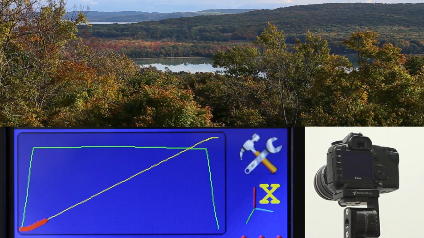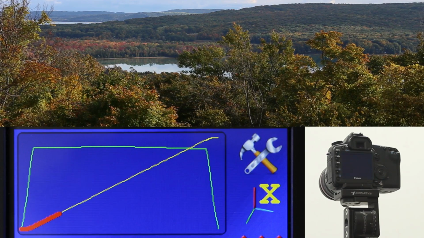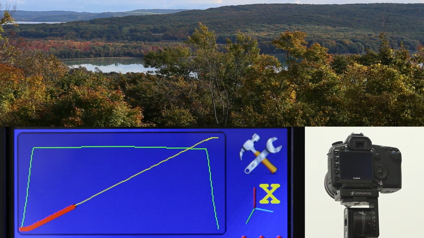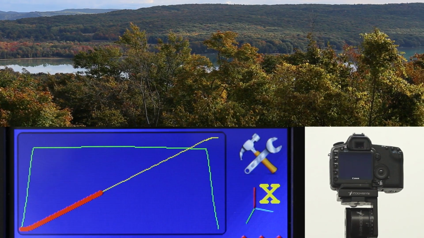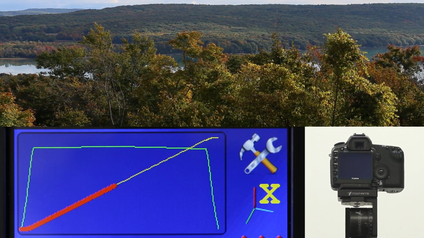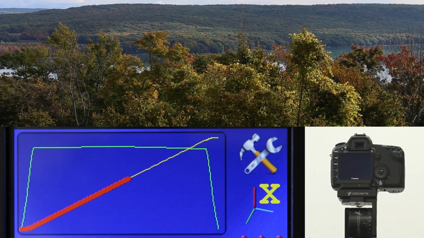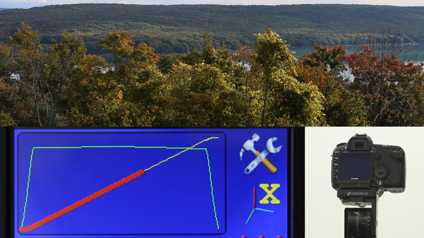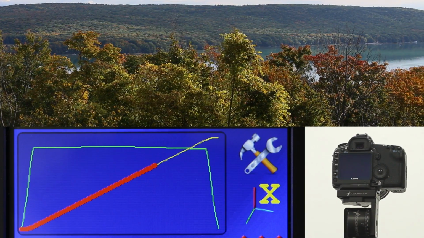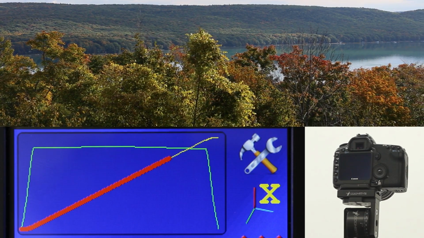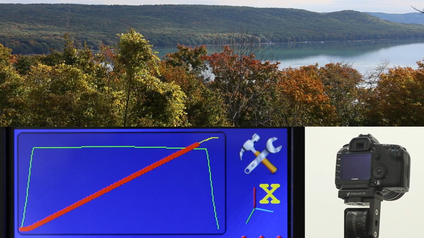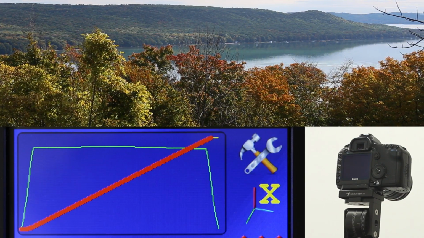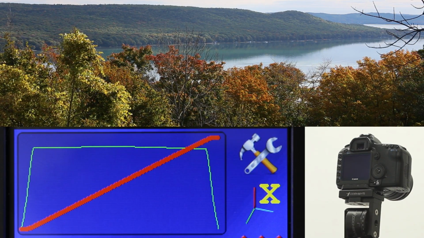And you can hear it, you can see it. That speed starts and ramps up, and then it is constant as it progresses through the move. There's not going to be a change in velocity until it gets to the end. And there we are.